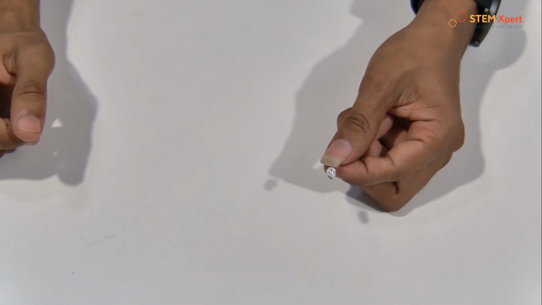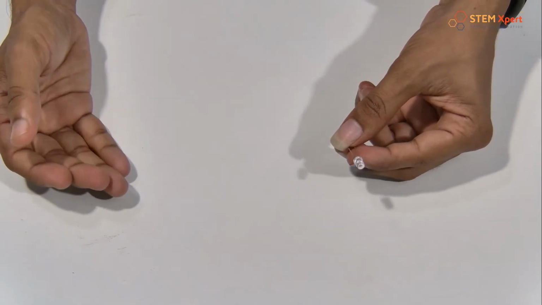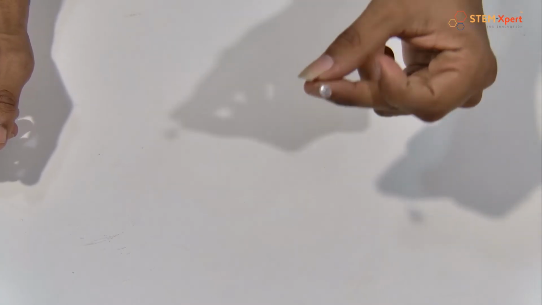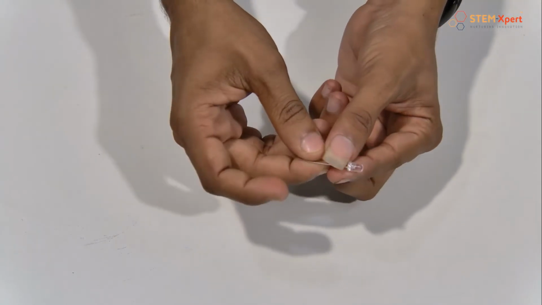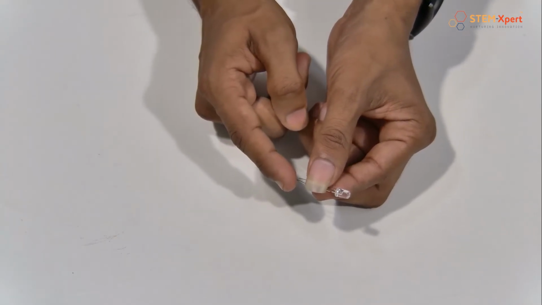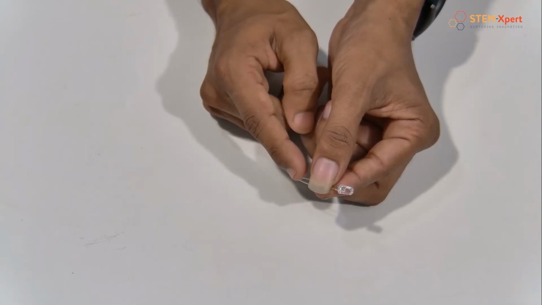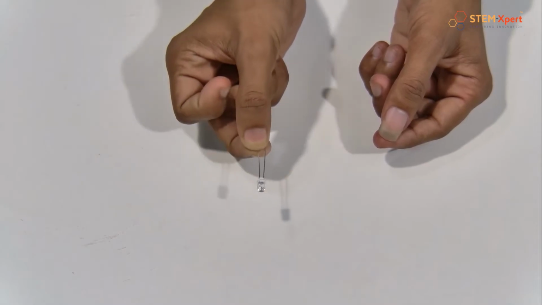So tell me, what are the applications of LED? Exactly, we use it in night lighting, art lighting, etc., right? So basically LED stands for light emitting diode. It has two terminals, one larger and one smaller. The larger one is positive and the smaller one is negative. I hope you have understood the concept of LED and breadboard.